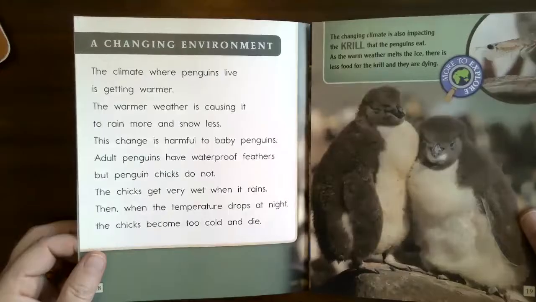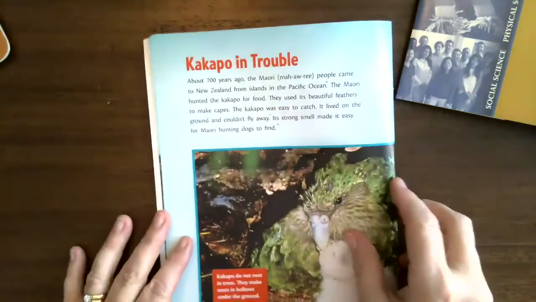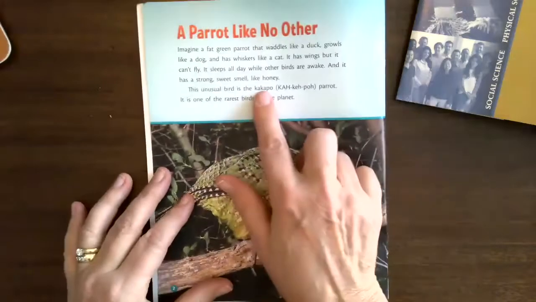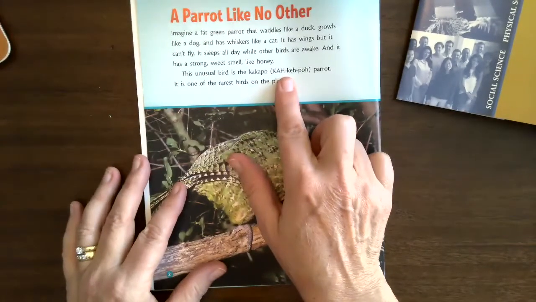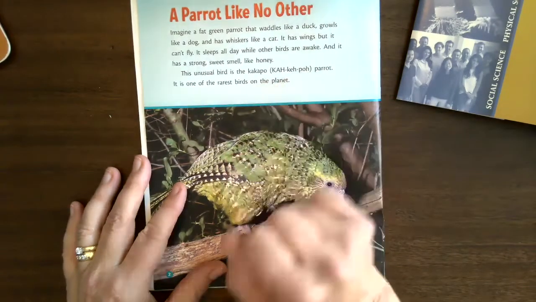The only thing that this book does not offer us is something called a pronunciation guide, and there's a better example right here. This one is talking about the kakapo parrot.